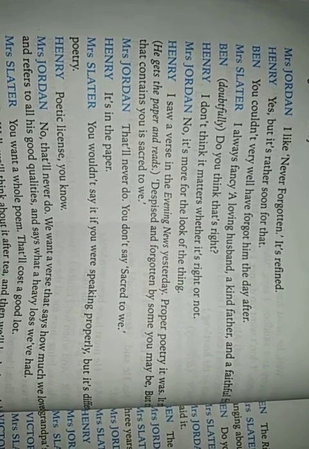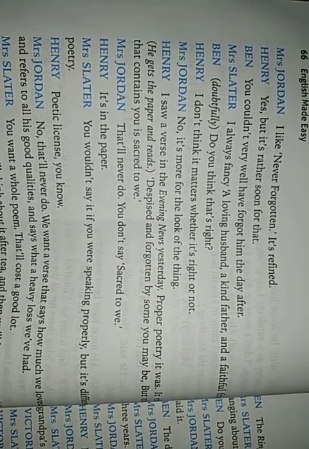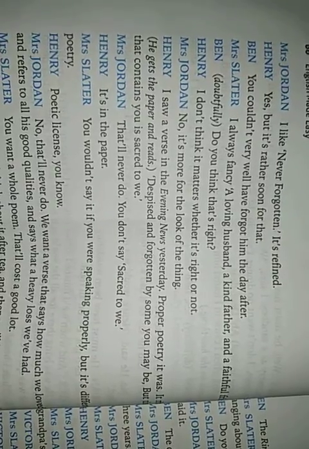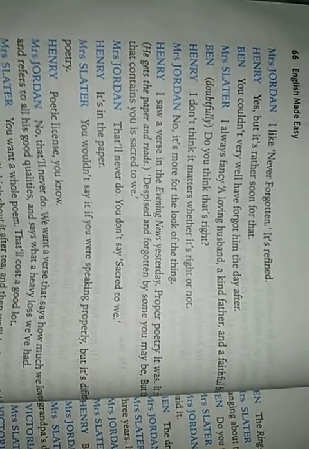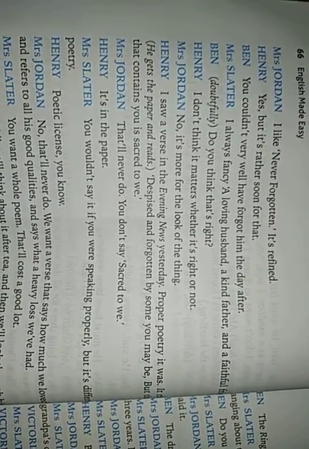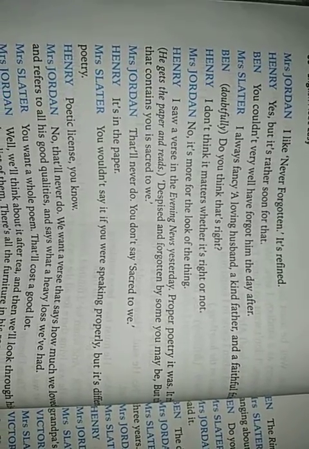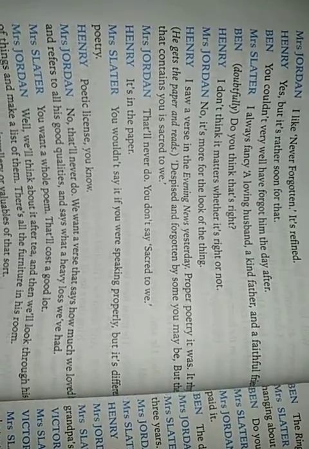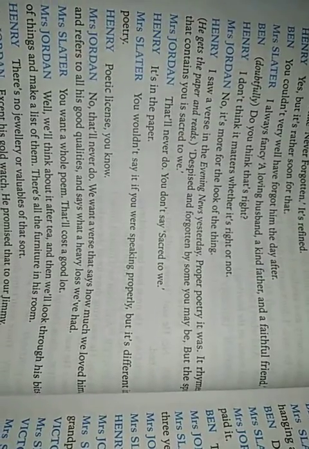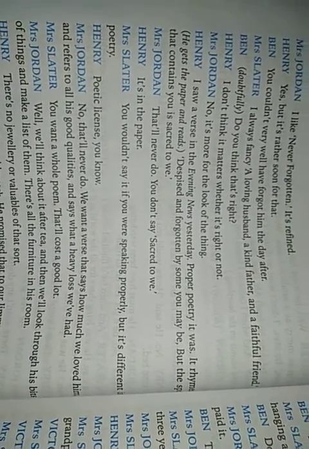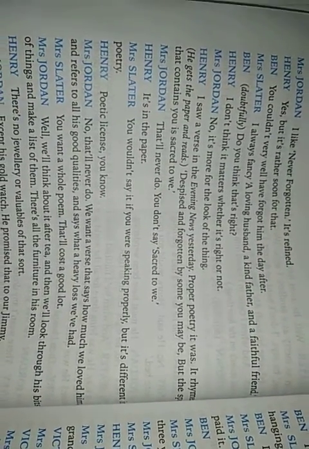Henry: I saw a verse in the evening news yesterday. Proper poetry it was. It rhymed.